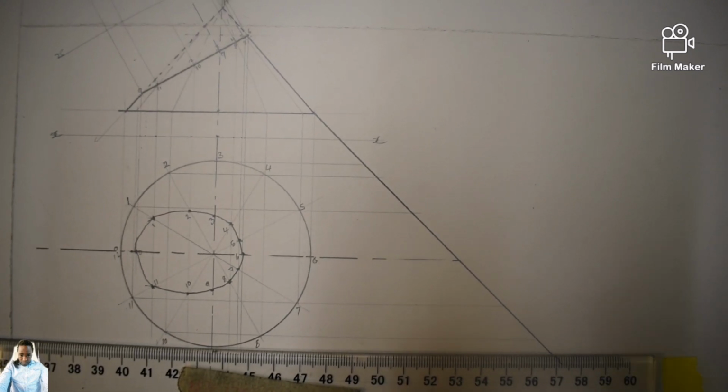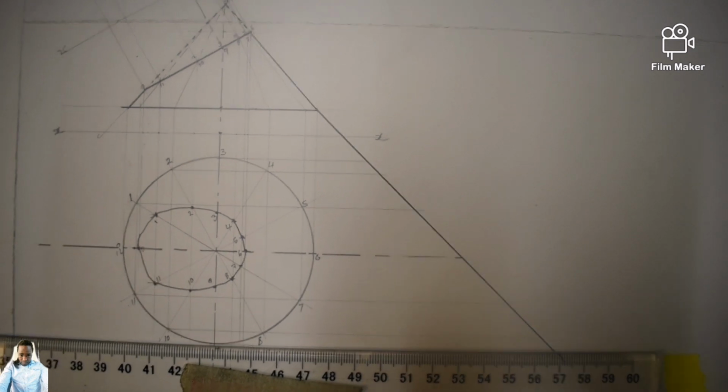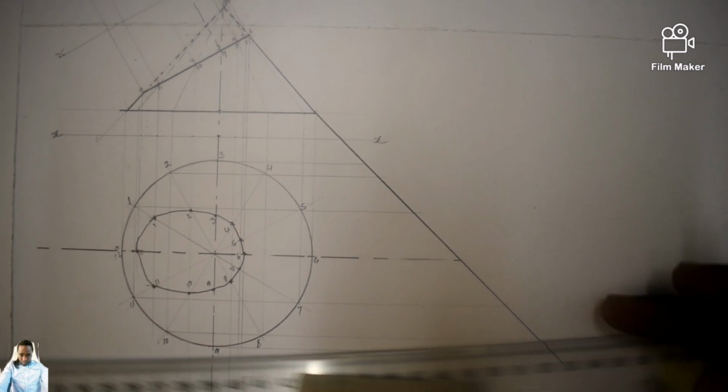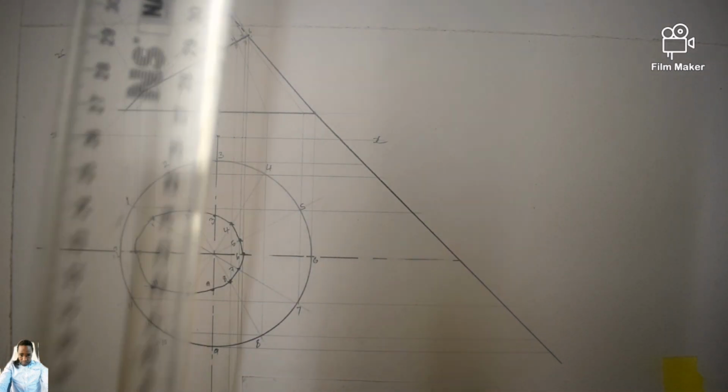Right, so once they touch this line of yours at an angle of 45 degrees, they are going to go vertically up.